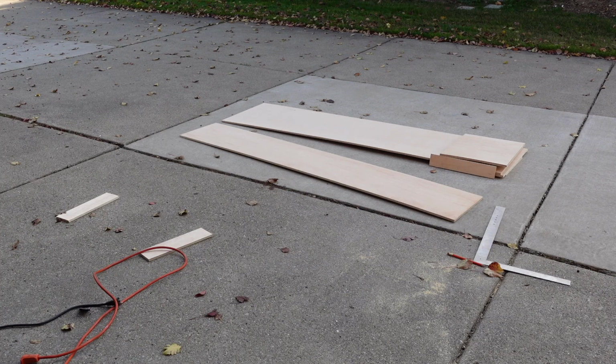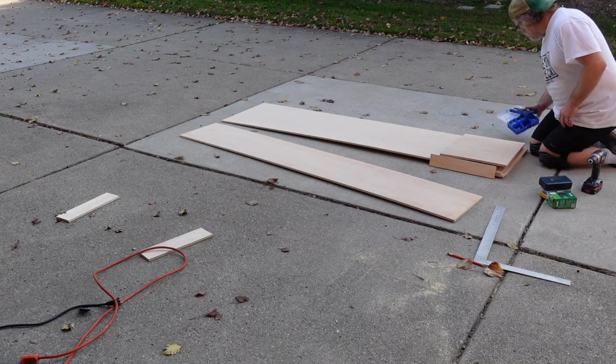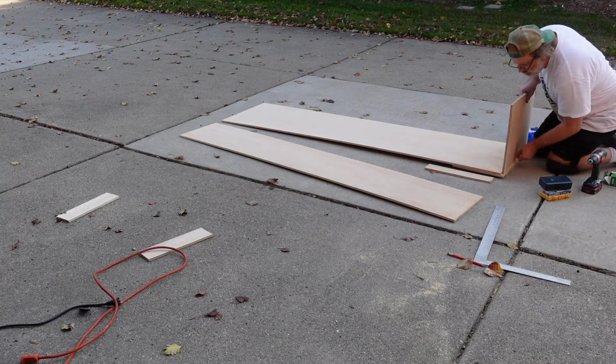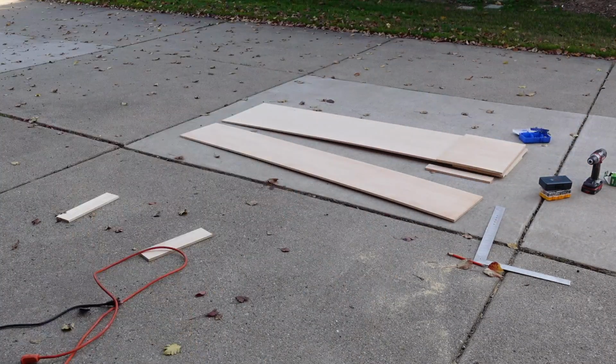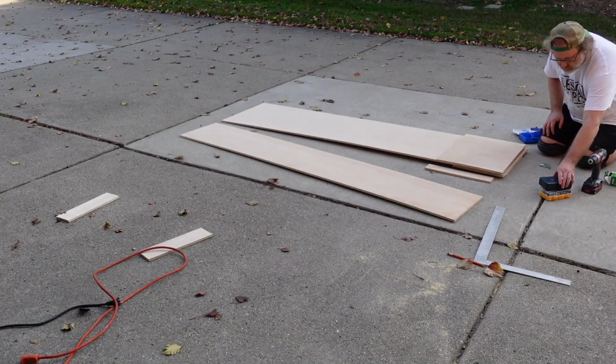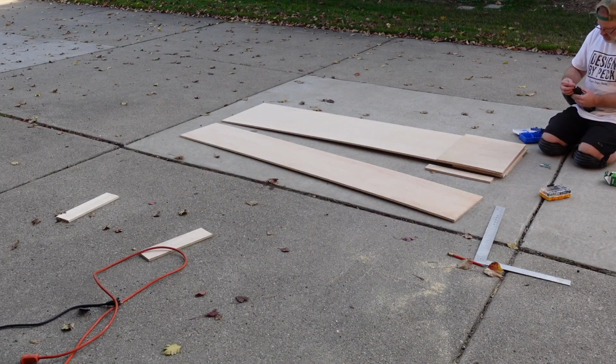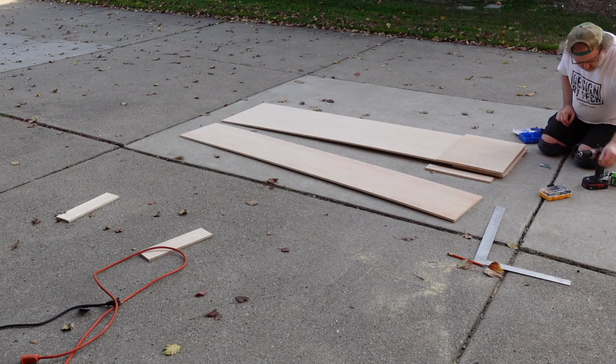I know I'll probably fill it, putty it, prime it and paint it, so you might not be able to see it at all. But I thought, well, let's just use my drill and drill it in from the sides and see how it happens. And I realized that this is not the best way to do it.